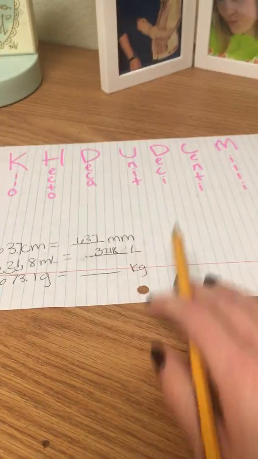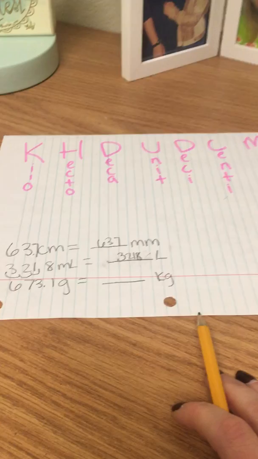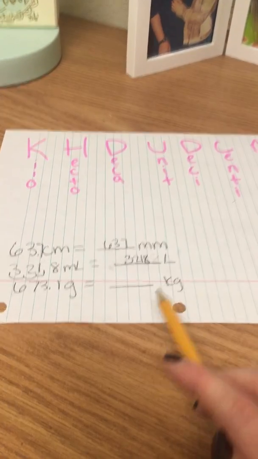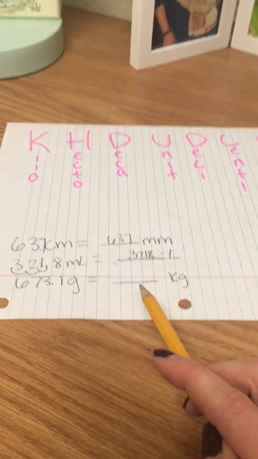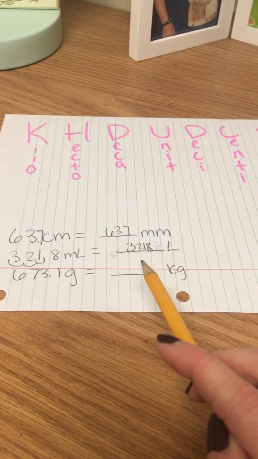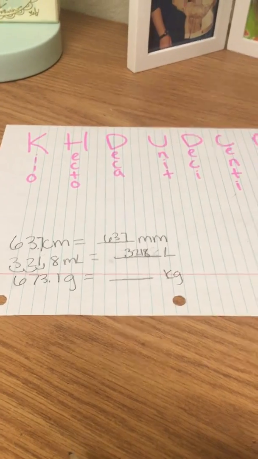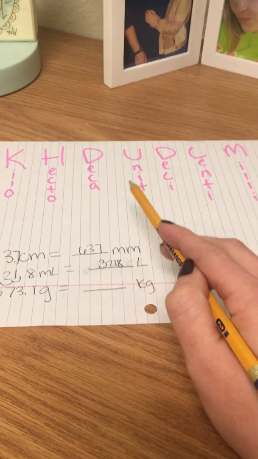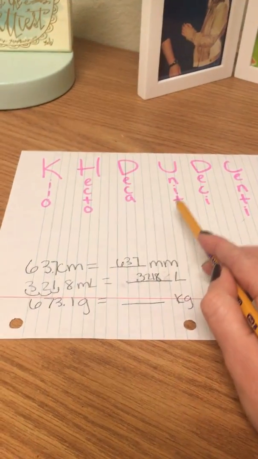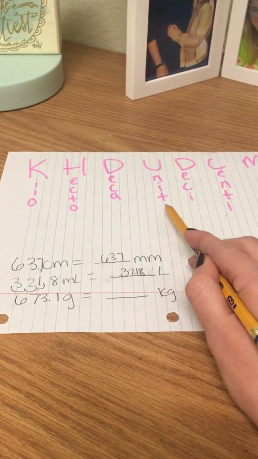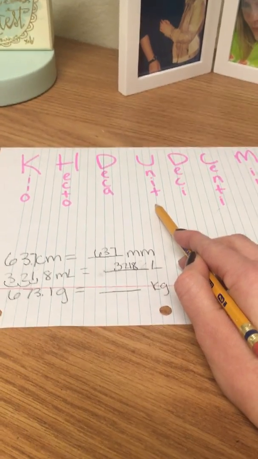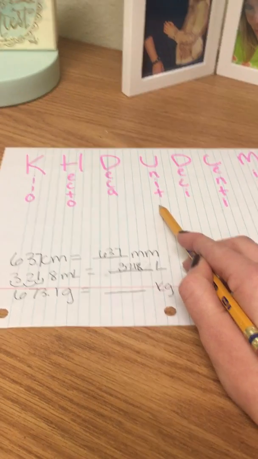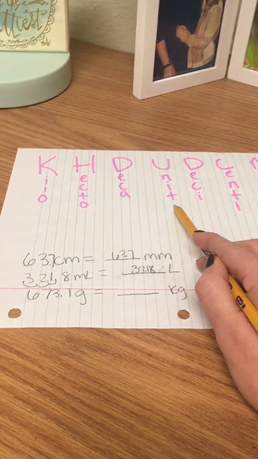And now we are going to do one more problem together. Okay, so it's asking us how many kilograms are in 673.1 grams. So we're going to start with grams, and where is that going to be? It is going to be under the unit, because we know liters, meters, and grams all fall under this unit category. Okay, and we are going to be finding kilograms. So we start where we're at, grams.